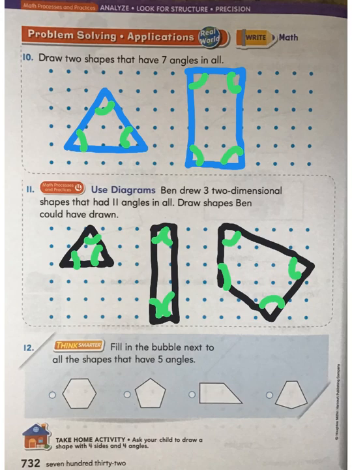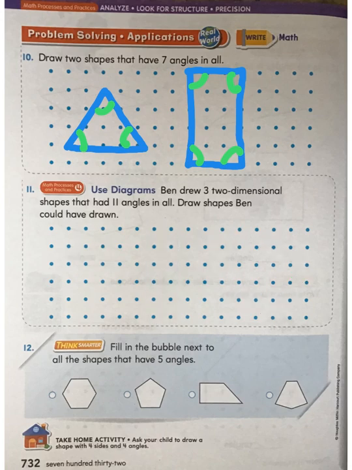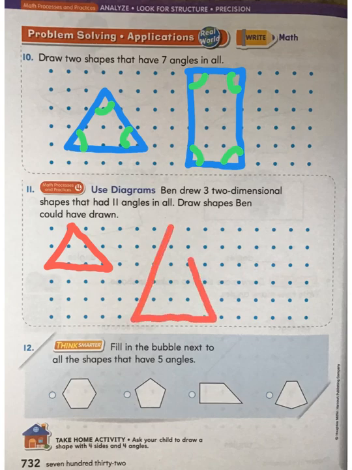Or perhaps you drew something else? Maybe you drew 2 triangles and a pentagon. 1, 2, 3, 4, 5, 6, 7, 8, 9, 10, 11. 11 angles in all.